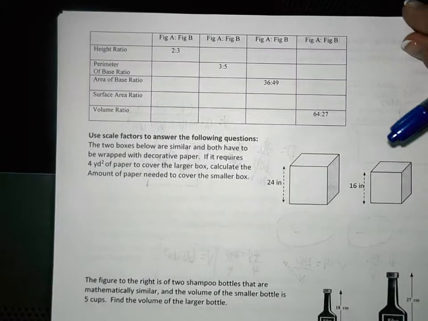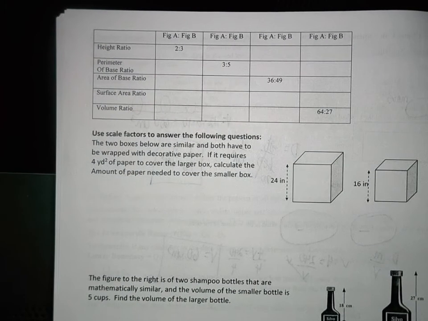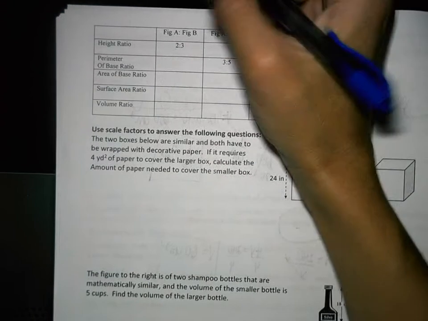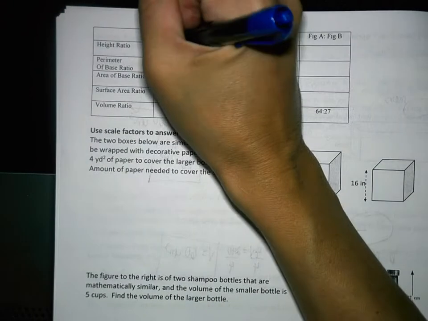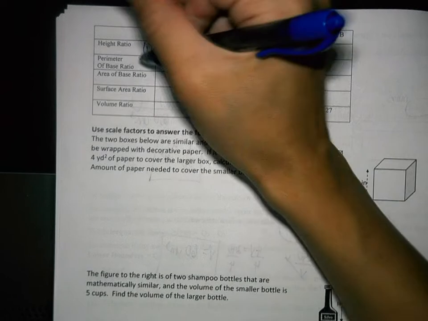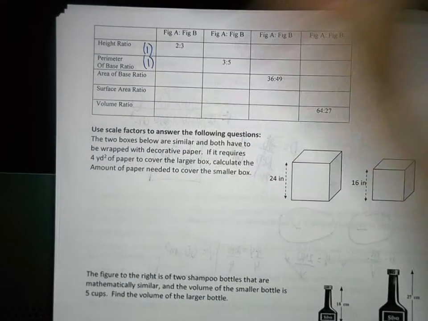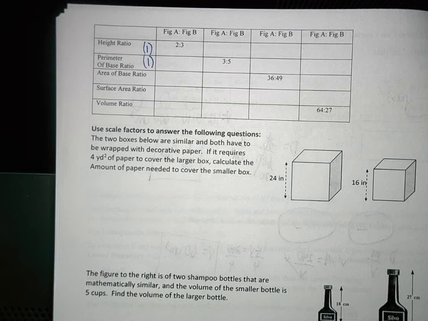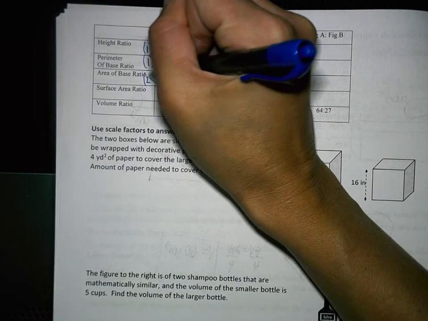So remember that we have these ratios. We know that height ratio is one dimension. Perimeter is what? One dimension still. Area is 2 dimensions.